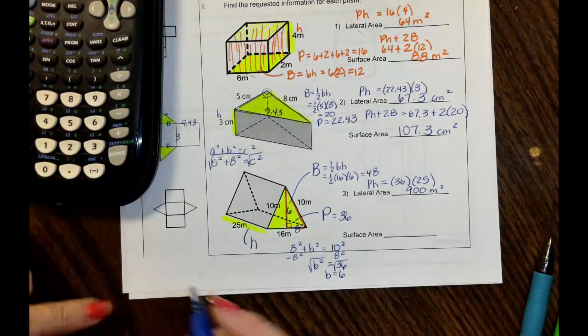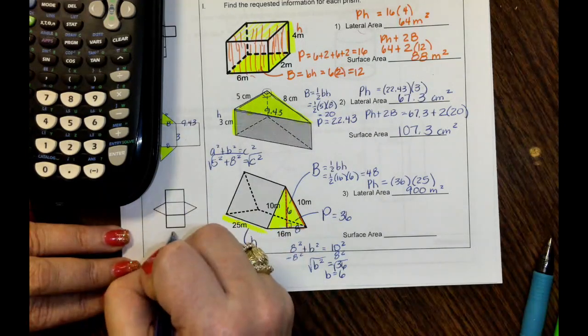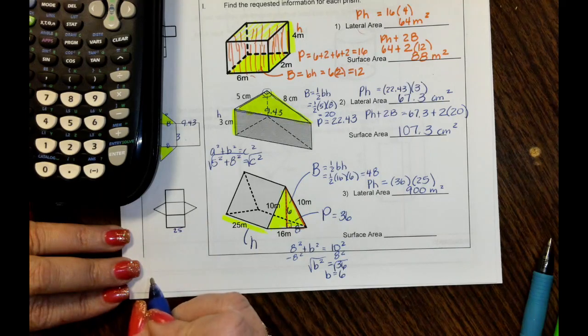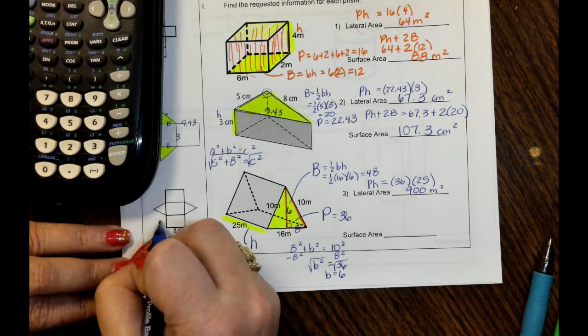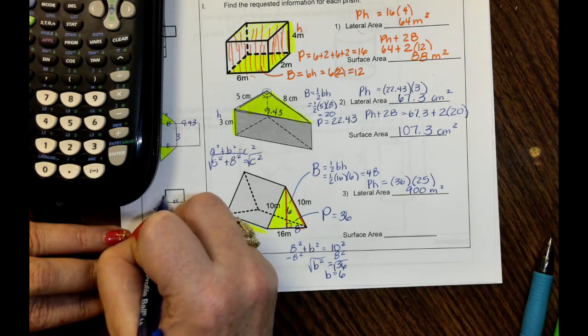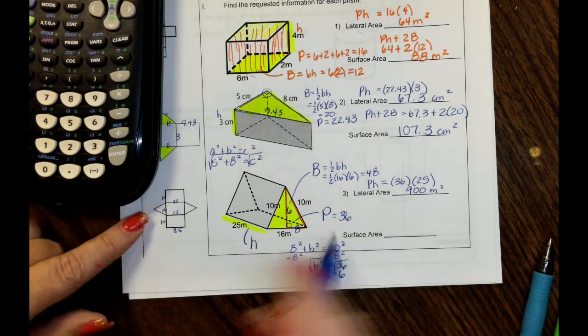You can do the same thing. It's 25 times 10, and 25 and 16, and 25 and 10. So you've got all your rectangles. You can add those all up, and then you add your two bases, so you add your two triangles.